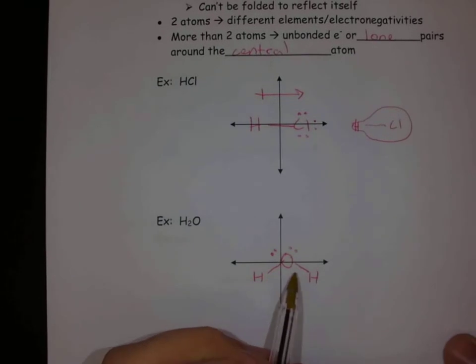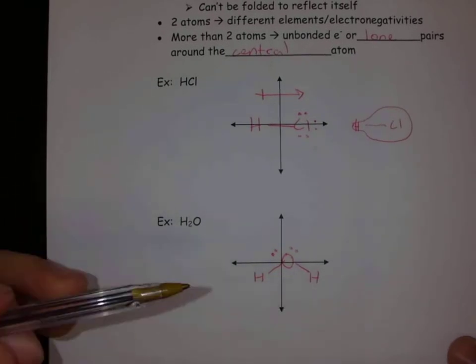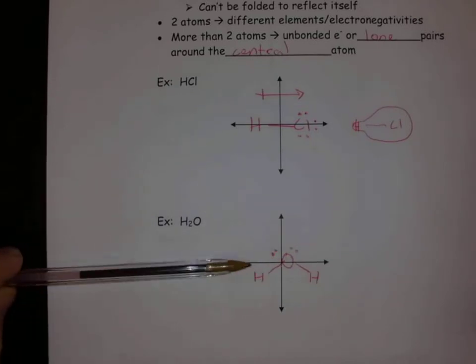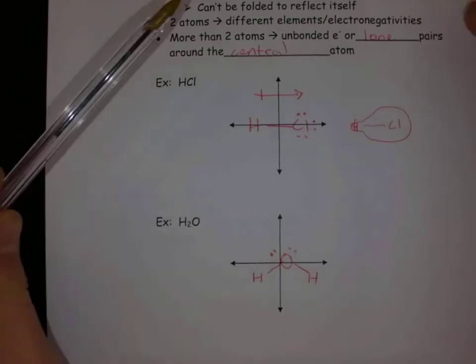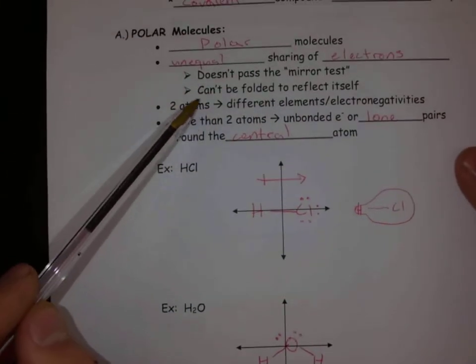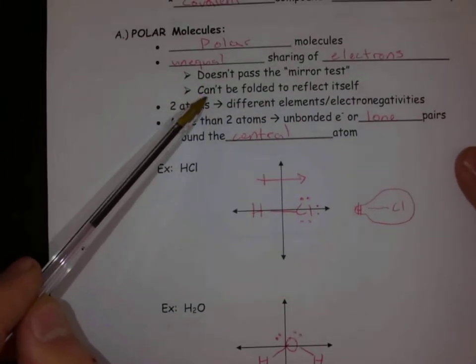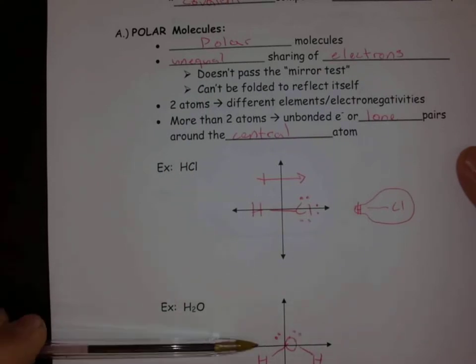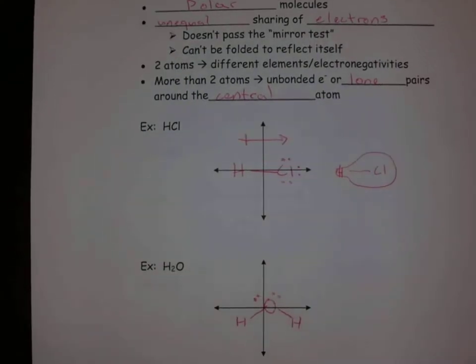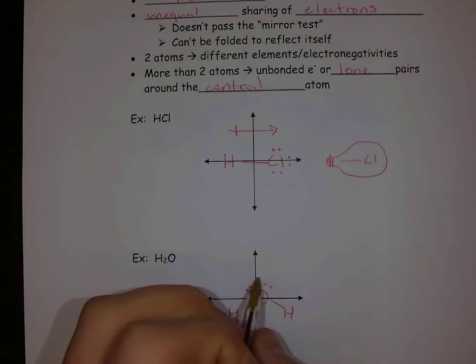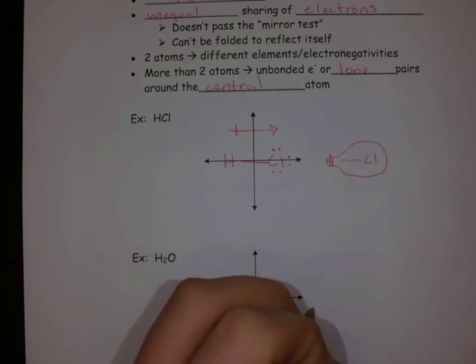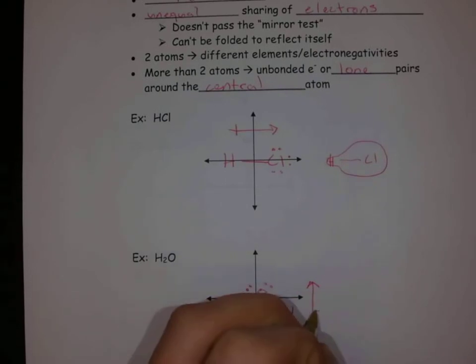And if I were to put a mirror right through the middle, my bottom is different from the top. So it does not pass the mirror test. It can't be folded over and reflected on itself. Yes, it can be this way, but not this way. So more of our electron density is going to be up here, and our dipole arrow is going to point up.